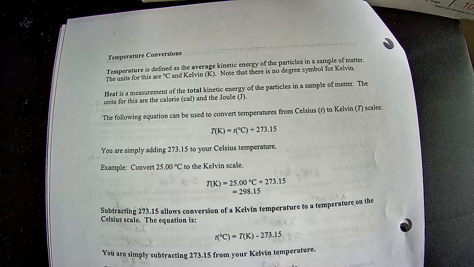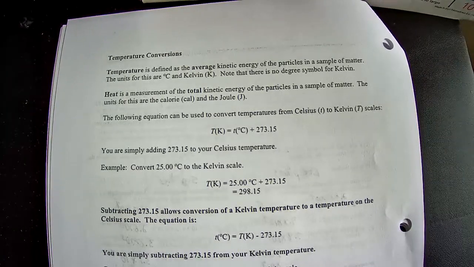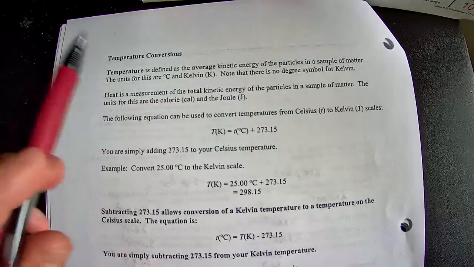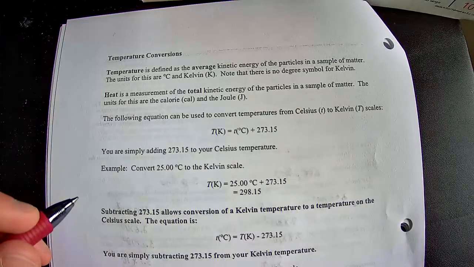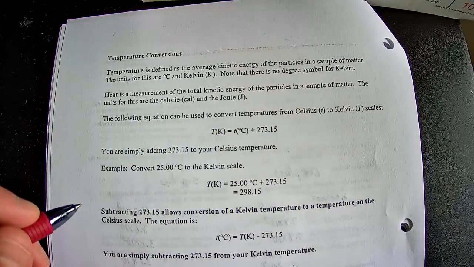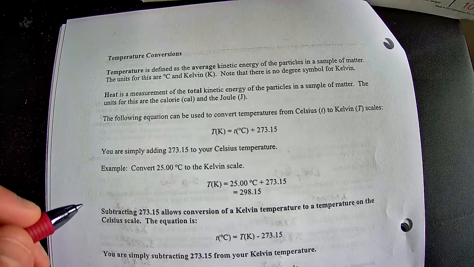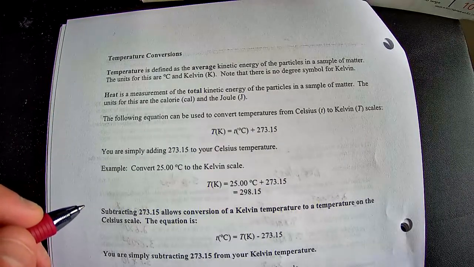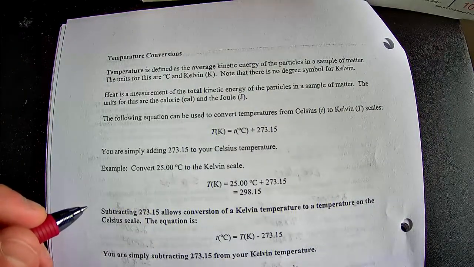In this video, I'm going over page 10 in the Unit 1 packet, and it has to do with temperature conversions. Now, the good thing is we are not going to do anything with Fahrenheit, so I'm not going to make you convert between Celsius and Fahrenheit, which is a more difficult calculation. What we are doing in this class is just between degrees Celsius and Kelvin. It's not a big deal.